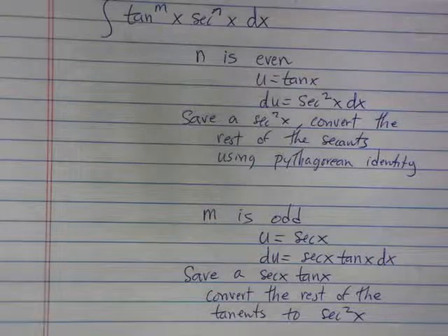So what do we use? Good things to use for dv would be secant squared, because you know the integral of secant squared. Oh, that's right, we do know. Another good thing for dv would be secant x times tangent x, because you know the integral of secant x times tangent x is secant x. So there might be ways that we can manipulate it. So we will do one of those next time.